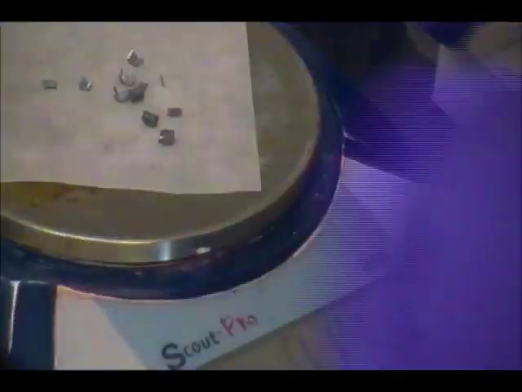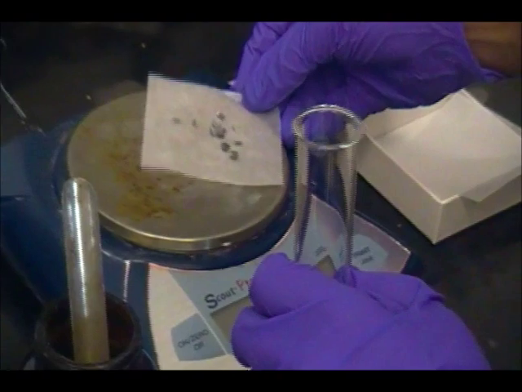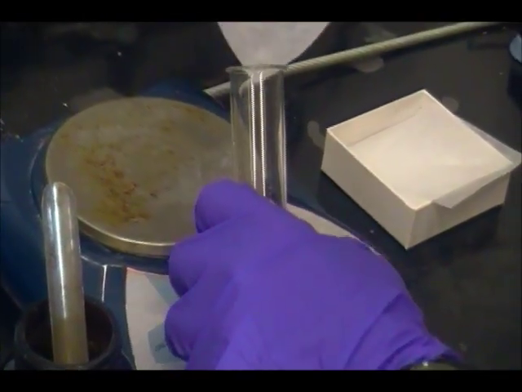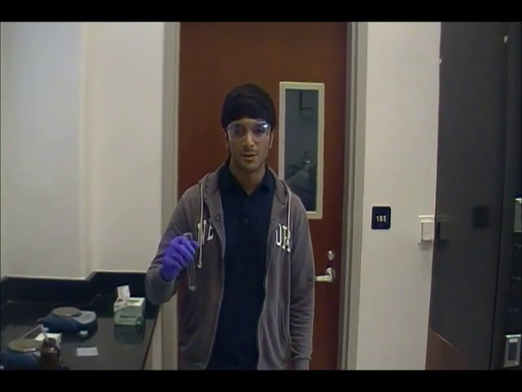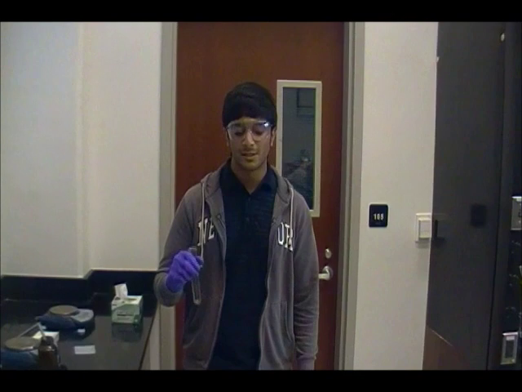Okay, so we got about 0.14 grams of magnesium, and we're going to put that in this test tube right here. It's important that you record the amount of magnesium that you're using, because you're going to use this value to stoichiometrically calculate the number of moles of hydrogen gas that should be produced in your experiment.